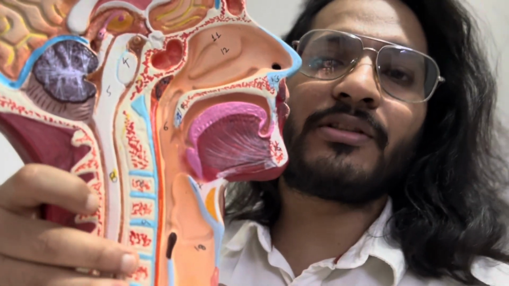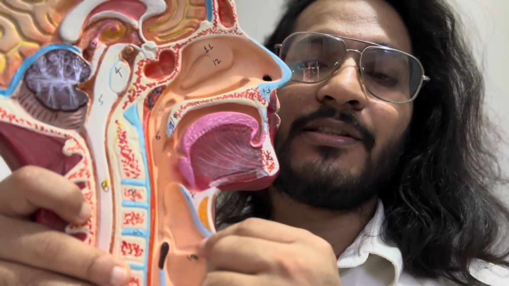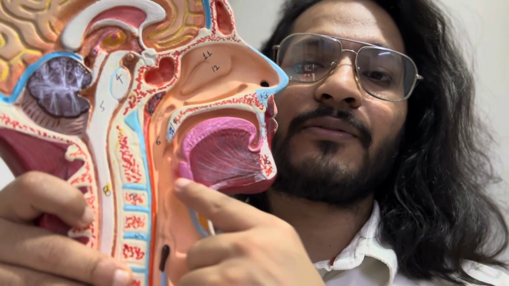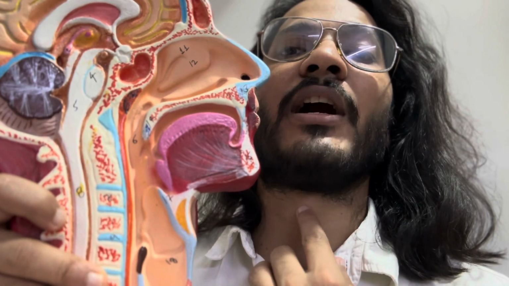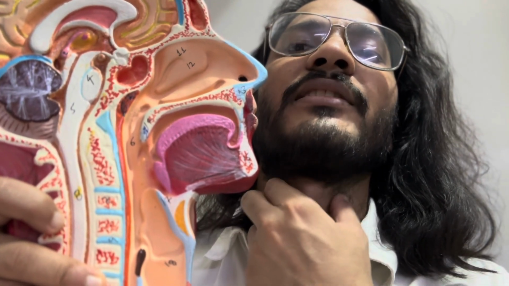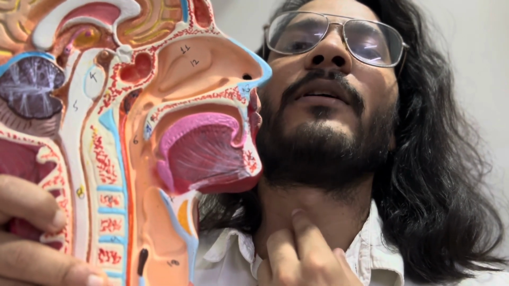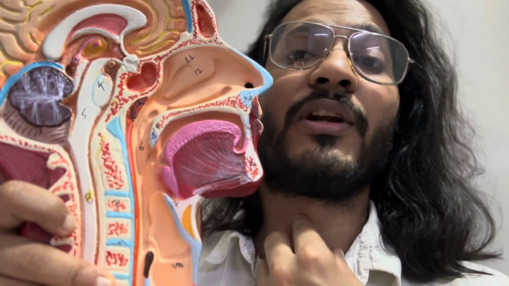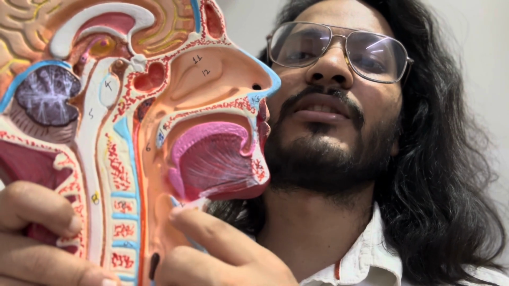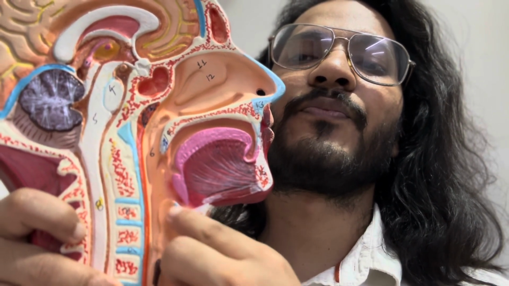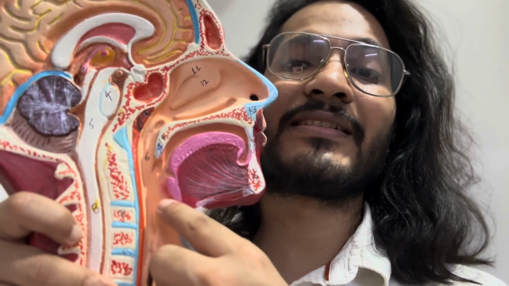Now the most important thing here is this cartilage called the epiglottis. Okay, of course, you can see here this is the thyroid cartilage. This is my larynx, the whole structure is the larynx, and this is the thyroid cartilage. Okay, some more cartilages are present here like the cricoid cartilage and others, but we are talking about this cartilage, which is a type of elastic cartilage. Elastic cartilage is also present in our ear. Okay, so this is the elastic cartilage.